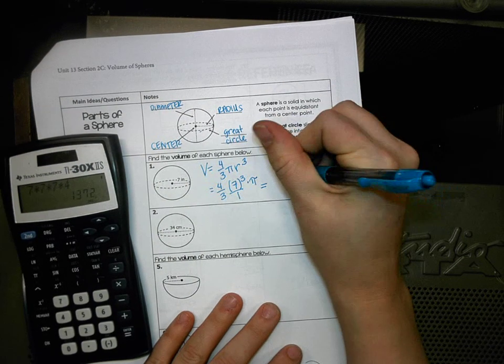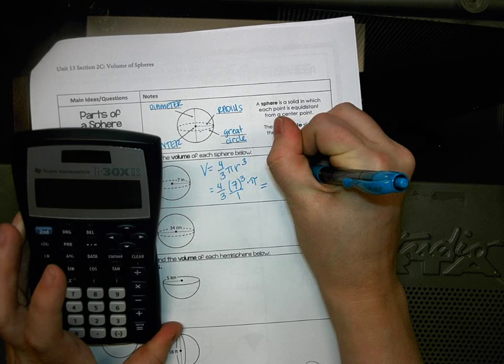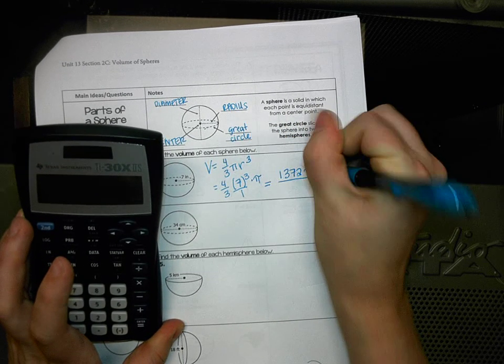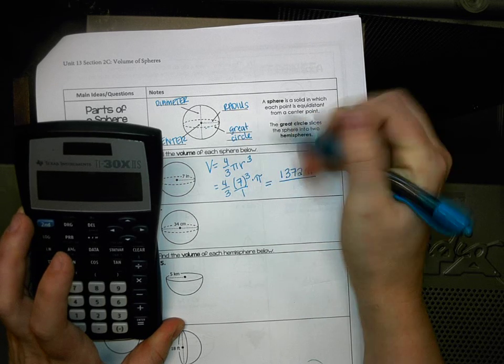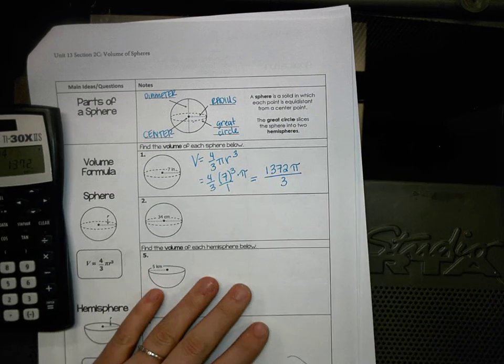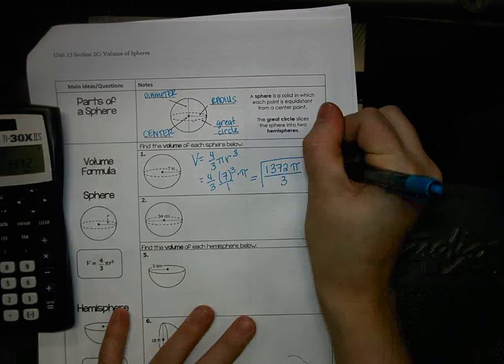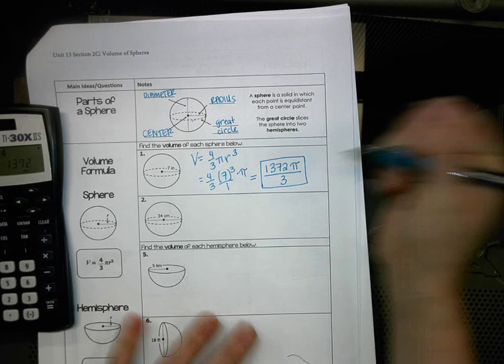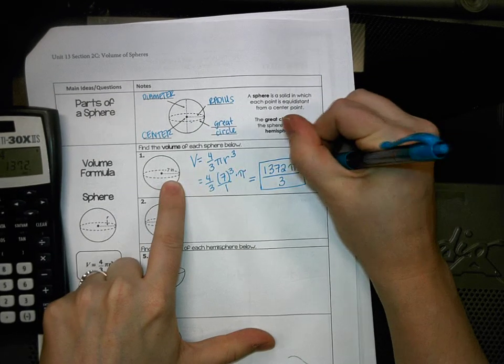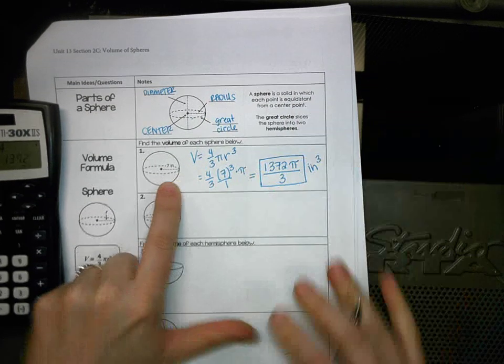343 times 4 is 1,372, and we're multiplying by pi as well. And then our denominator is 3 times 1 is 3. So if you don't get a whole number, leave it as a reduced fraction, and leave your answer in terms of pi. And don't forget that will be inches cubed because we're talking about volume.